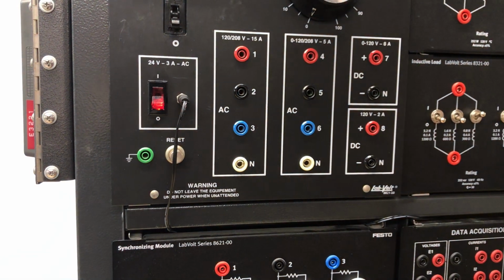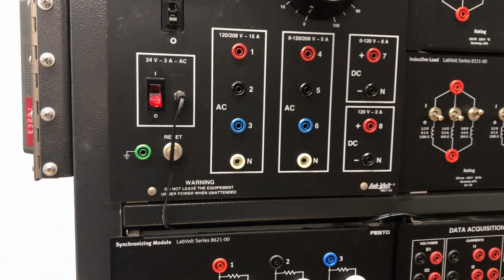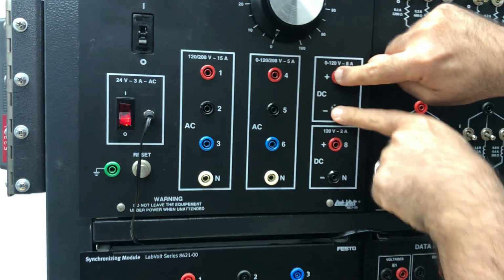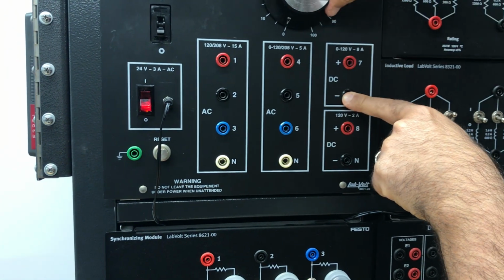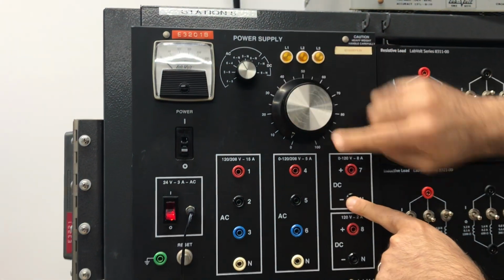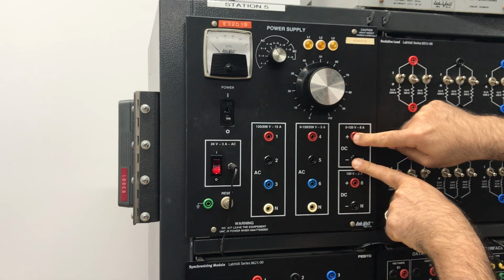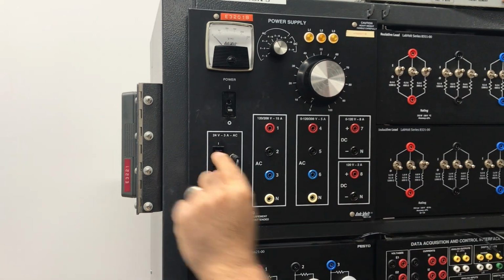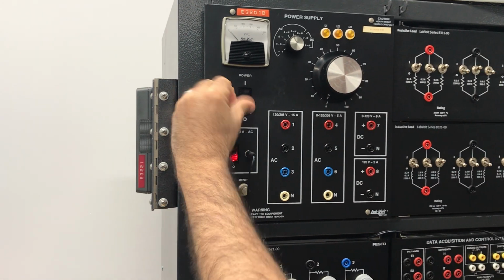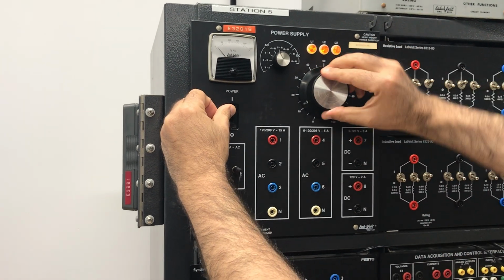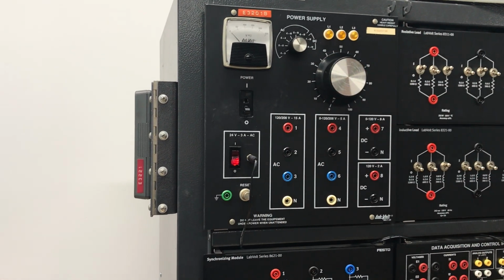But if I would like to have DC with variable values, I can connect my supply to these two spots, and by changing the location of the variac, I can change the value of the supply voltage between 0 and 120. So the first step is to turn this on, then connect to whichever spot you need and change the value that you need.